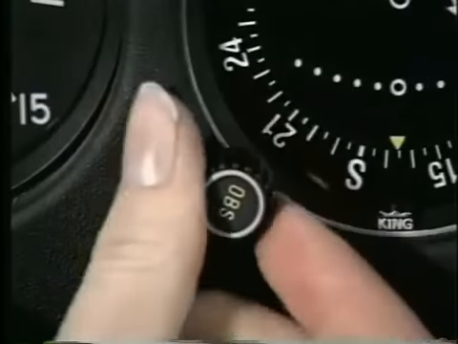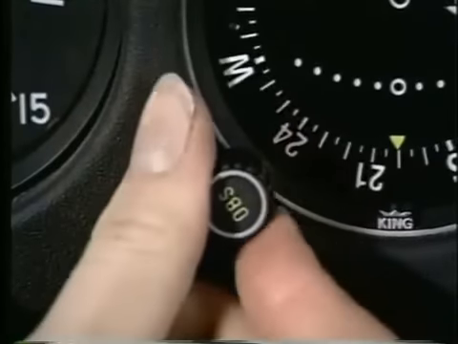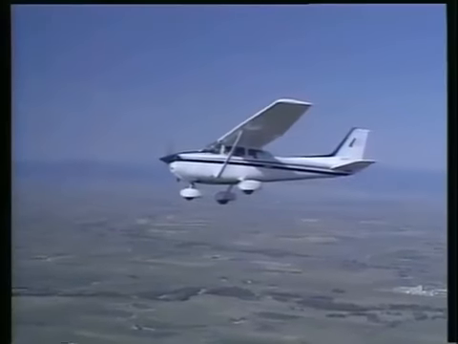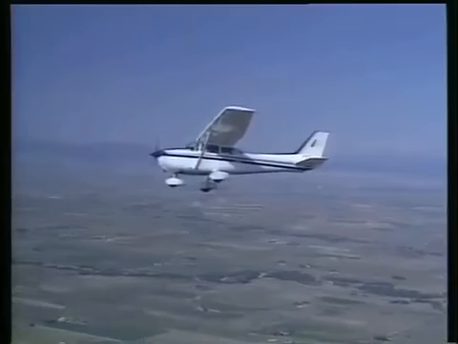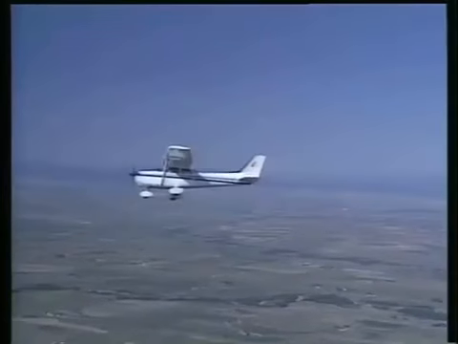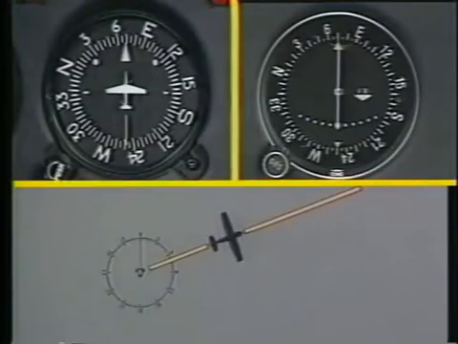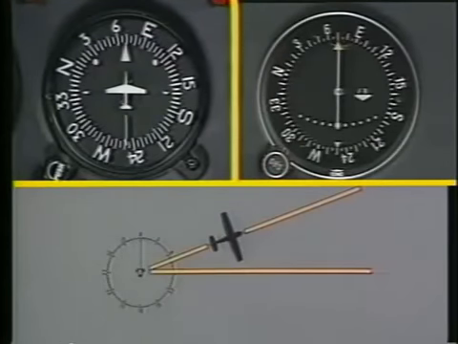There are occasions when you want to track to or from a station on a different radial than the one you're following. This requires you to leave one radial and intercept another. To help explain the intercept procedure, let's assume you're tracking outbound on the 070 radial and you want to be on the 090 radial. You should first visualize where you are and where you want to go.